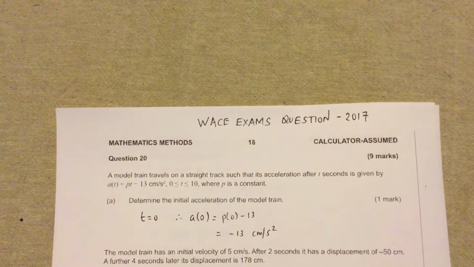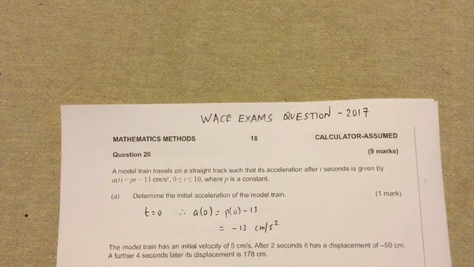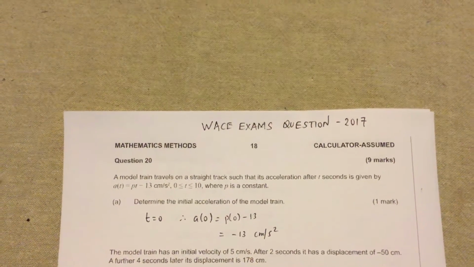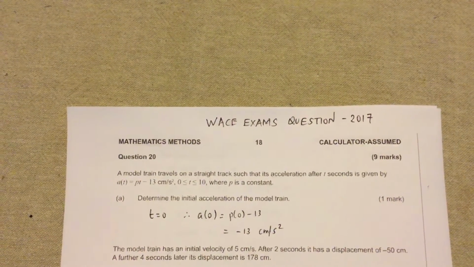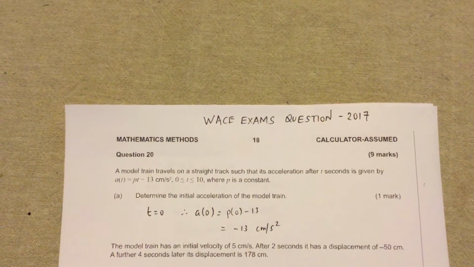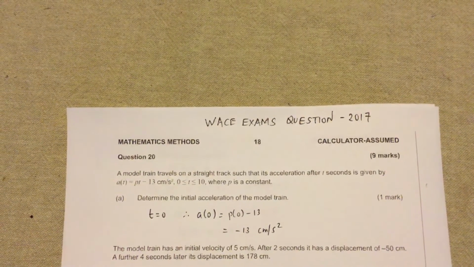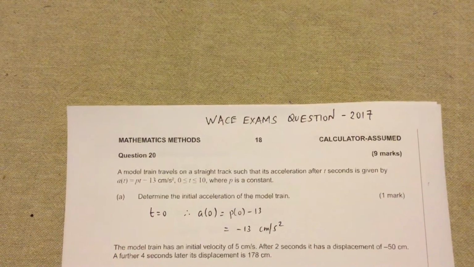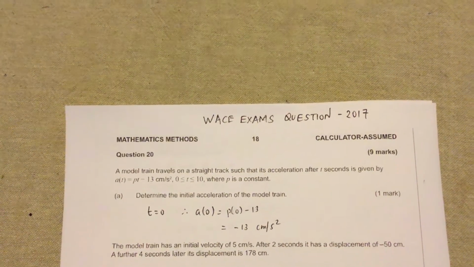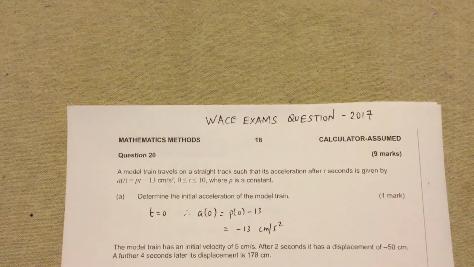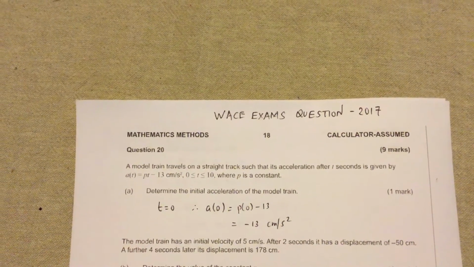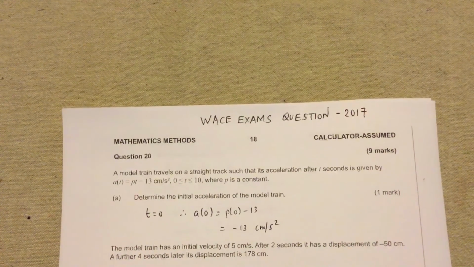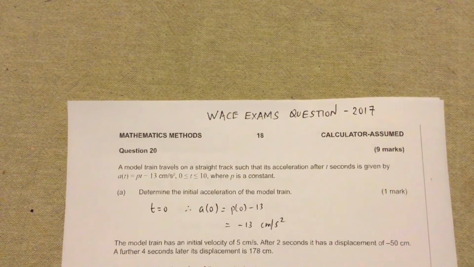Now the next bit. The model train has an initial velocity of 5. That means when t is 0, v equals 5. After 2 seconds, it has a displacement of negative 50. That means when t equals 2, x equals negative 50. A further 4 seconds later, its displacement is 178. Now when it says a further 4 seconds later, that means when t is 6, because you add 4 to the 2 seconds. So when t is 6, you'll get x equals 178.